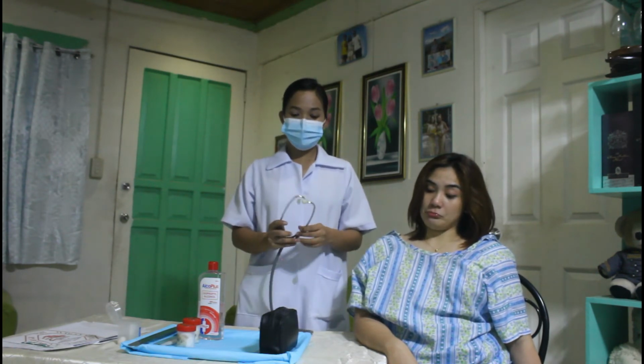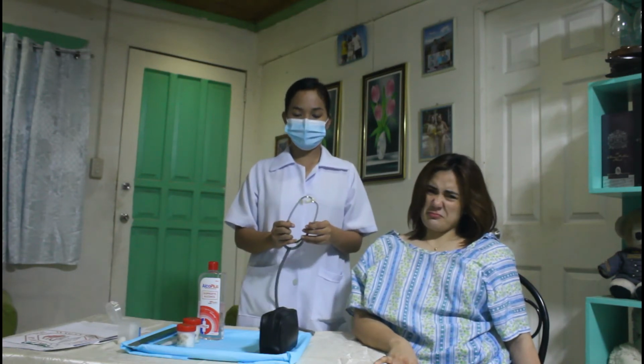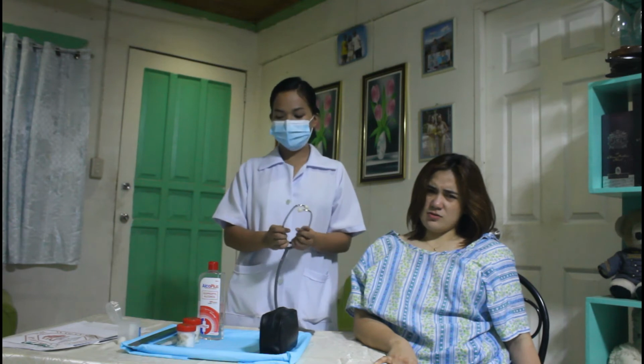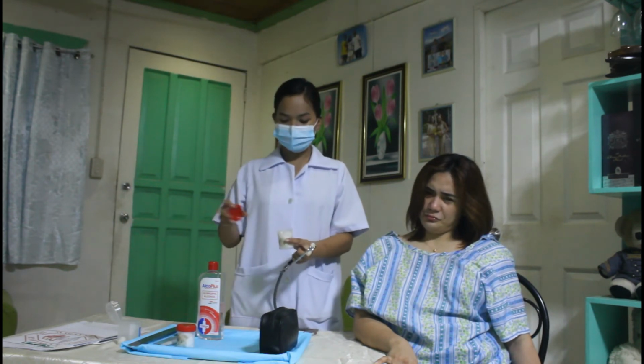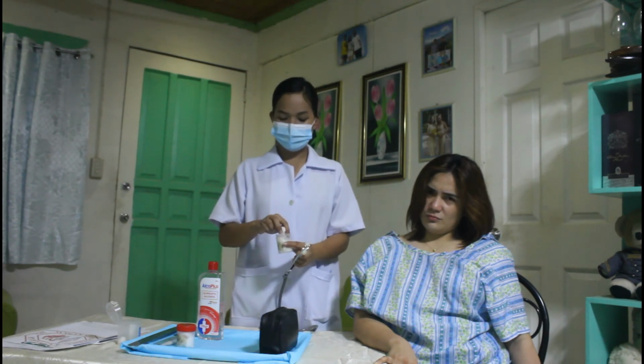So, again, we clean the earpiece and the diaphragm of this stethoscope with the use of cotton swab or alcohol swab.